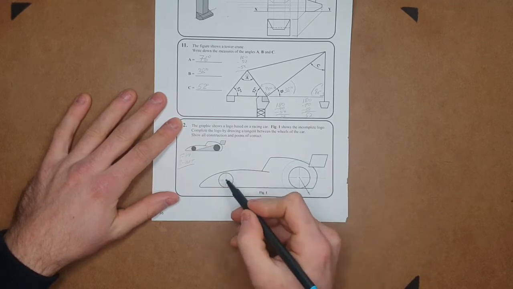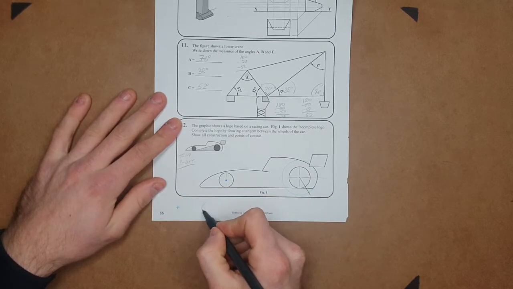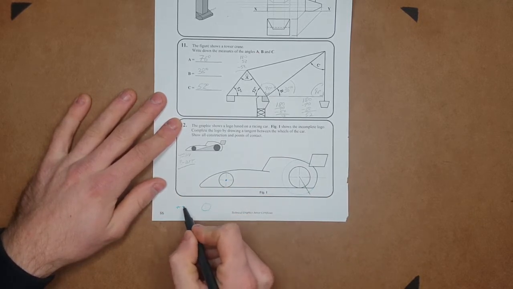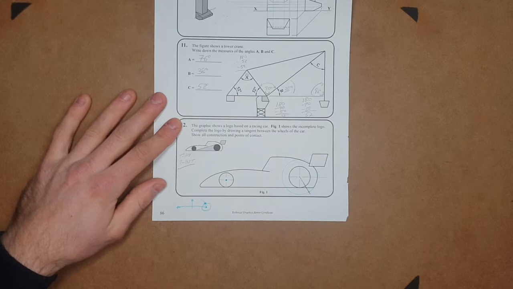I need to get a tangent now from the blue point to the blue circle. So a tangent from a point to a circle is the 3-step process. Join the centres, bisect the line, swing a semicircle, and that gets you a point of contact.